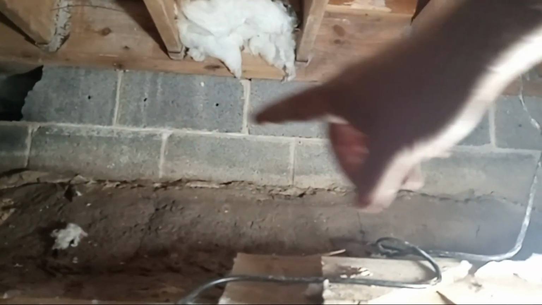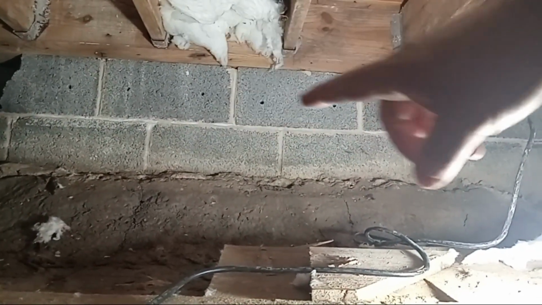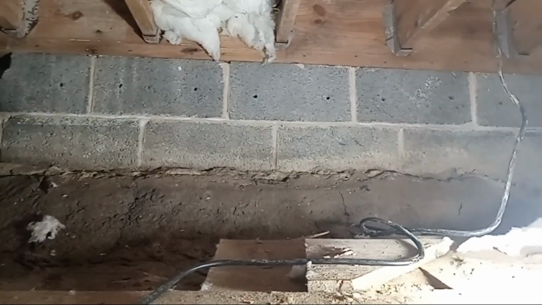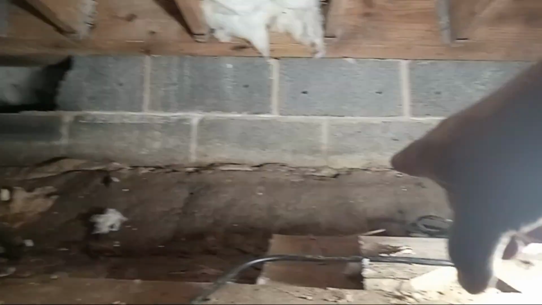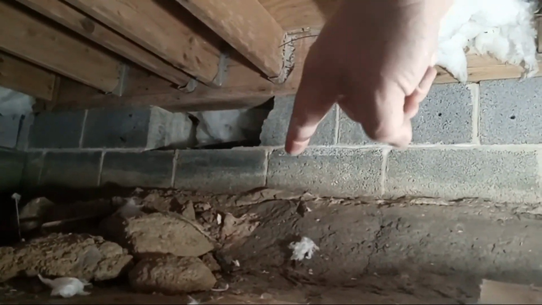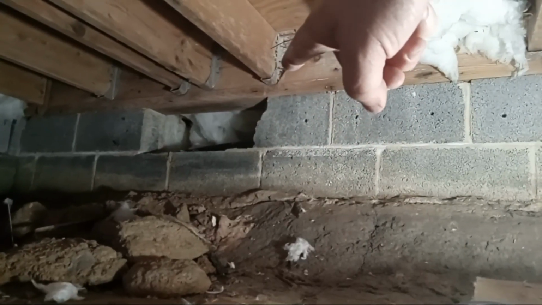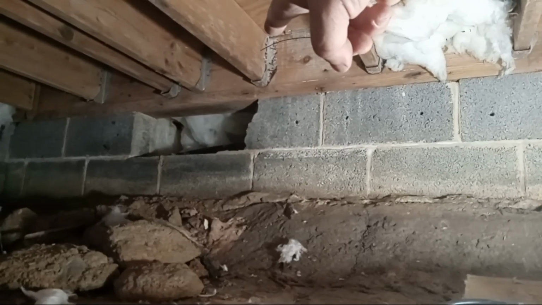This is the wall. This is perpendicular to the street and the river. This is facing northwest. So we go over here and we have an opening in the foundation here. Nothing supporting that sill plate. And we go over here.